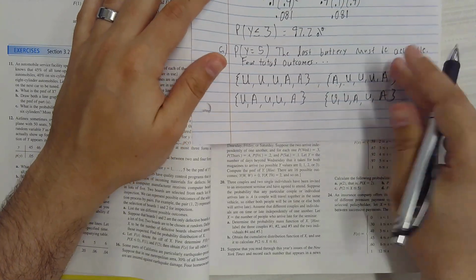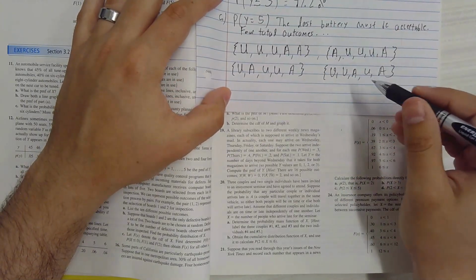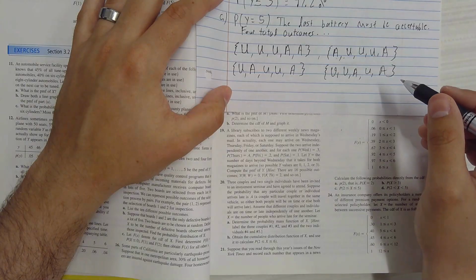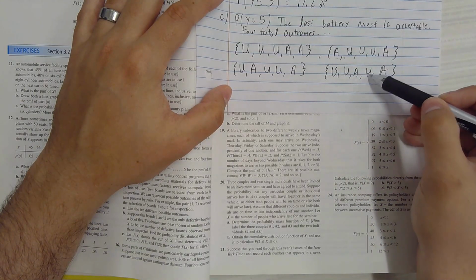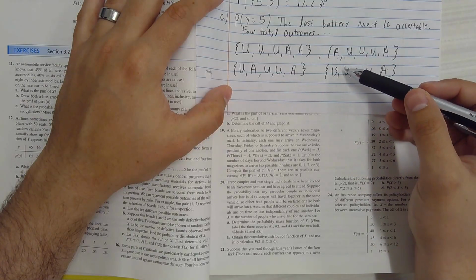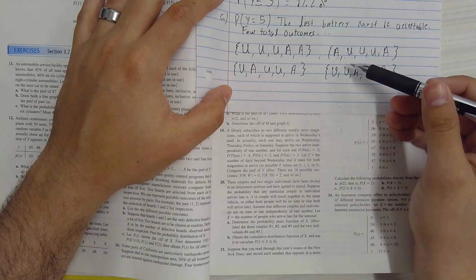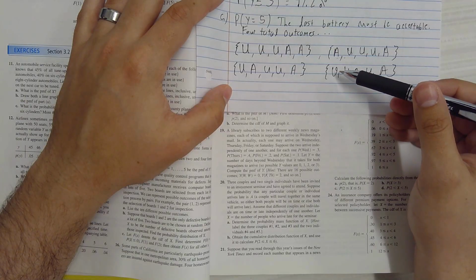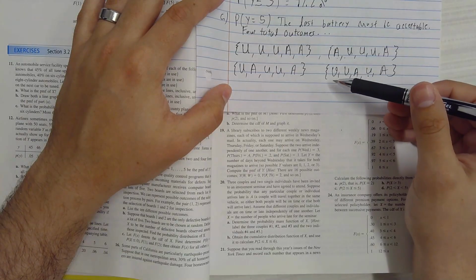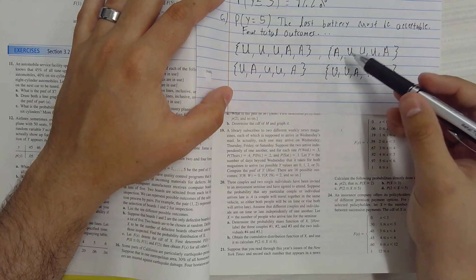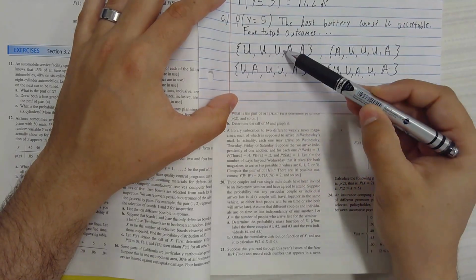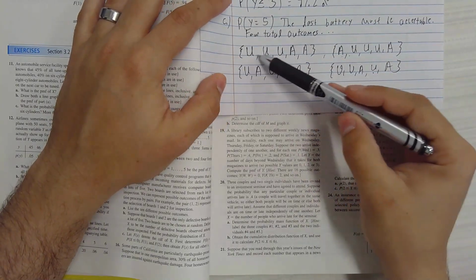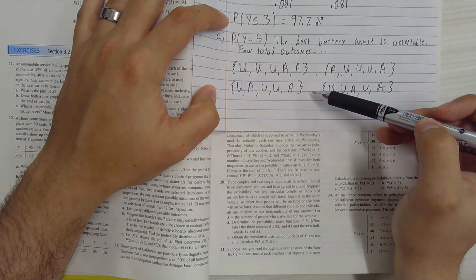So what are these probabilities going to come out to be? Since these are independent, the multiplication rule for independent events should apply, because the probability of this and this and this and this and this happening is all multiplied together.